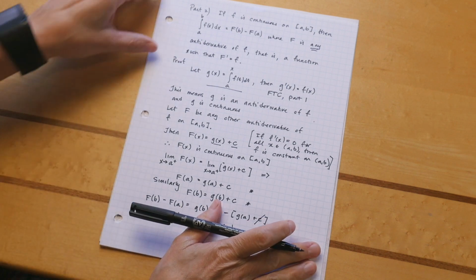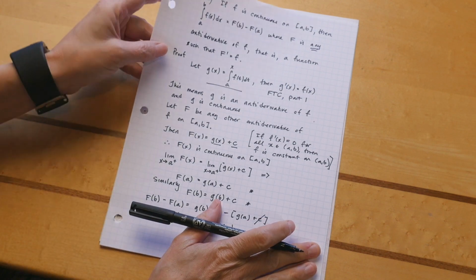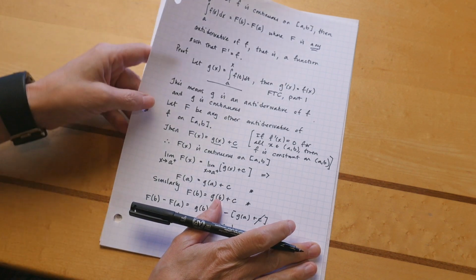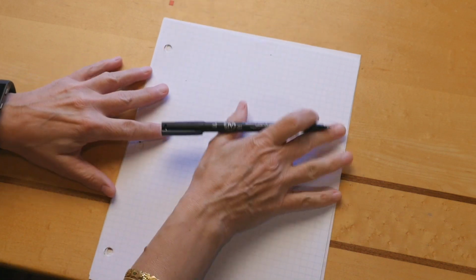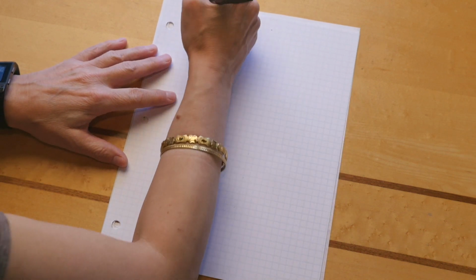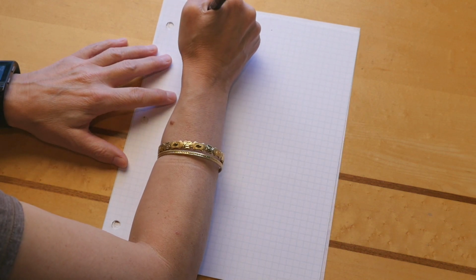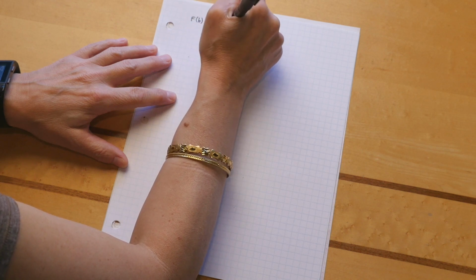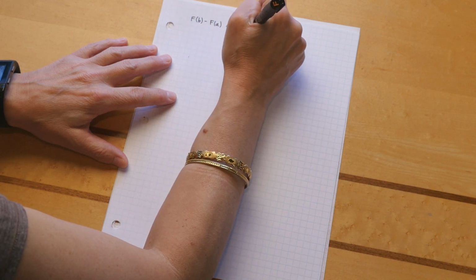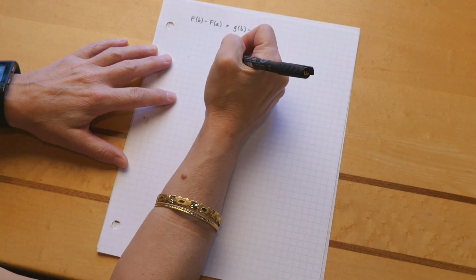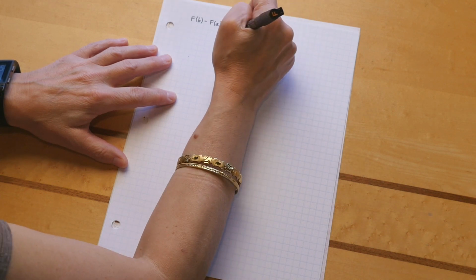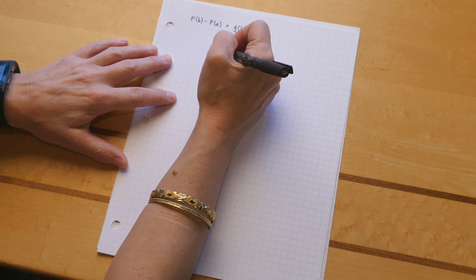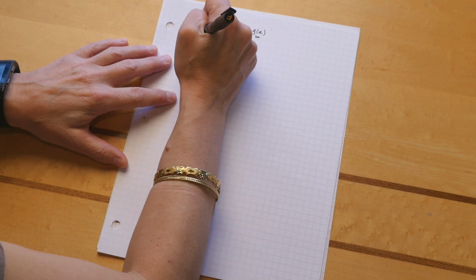I'm going to turn to another page and write that fact down again, because we're very close to getting the conclusion here. We are here. We have established the fact that F of b minus F of a is equal to g of b minus g of a. There it is. Okay, let's now take a look at both of these guys. What are they? Okay, let's take a look at g of a first.